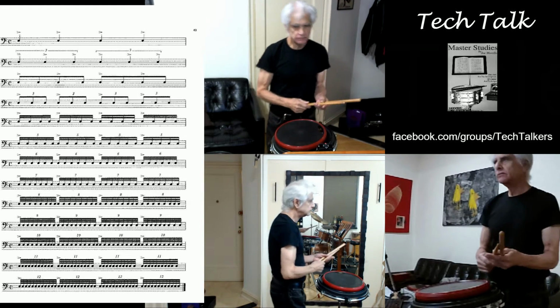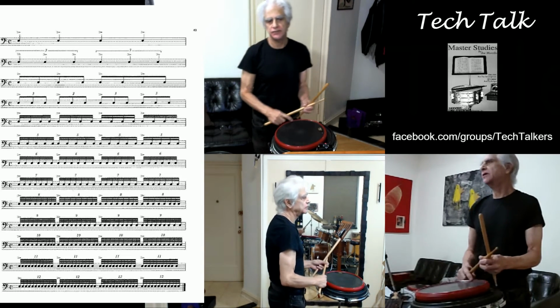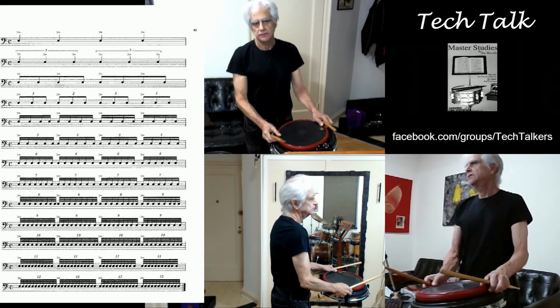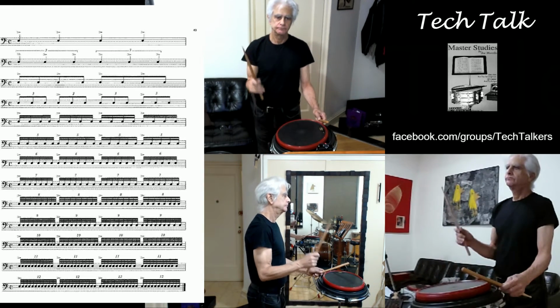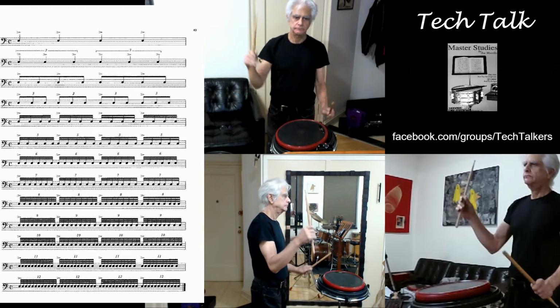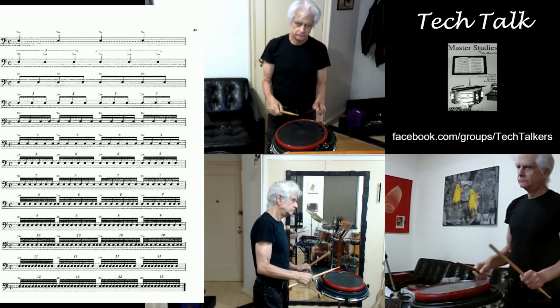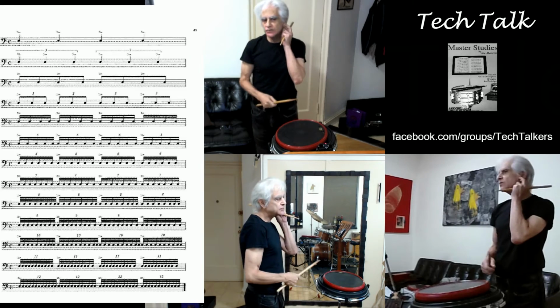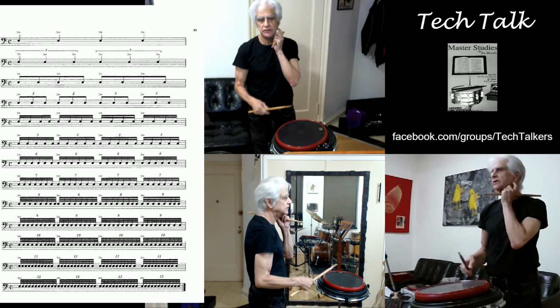And of course, going to the next line is just the duple or the upbeats of the first quarter note. The only challenge is when we get to the 3, now you really have to feel 3 against 1 here.